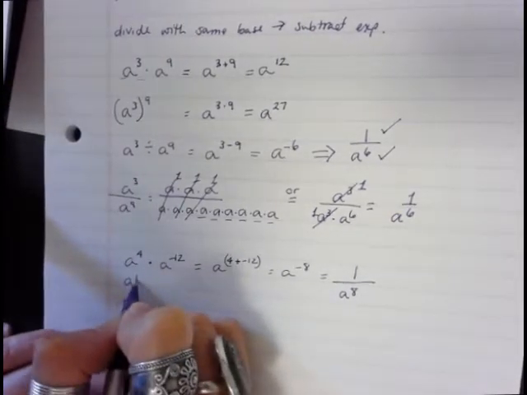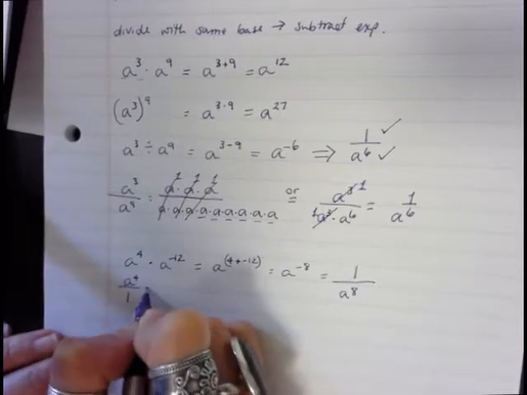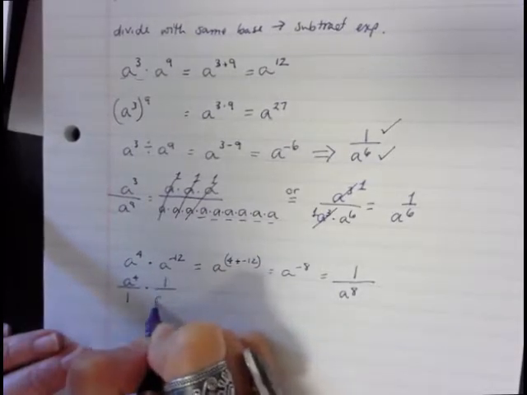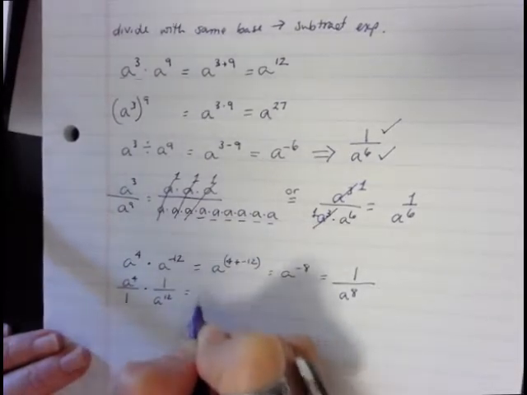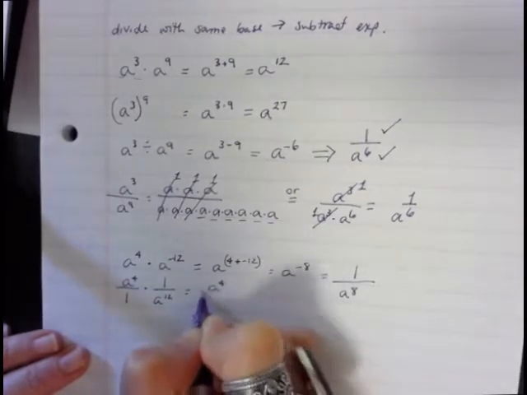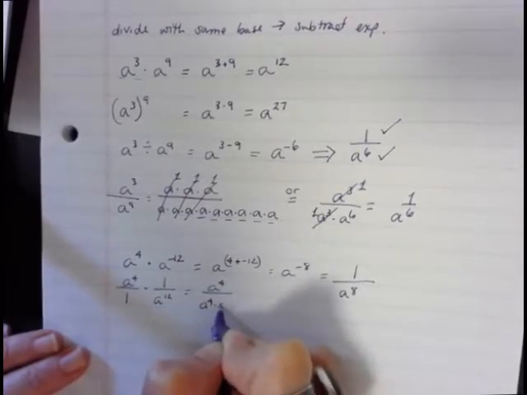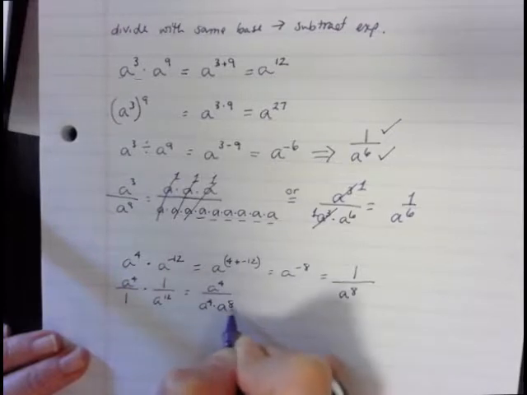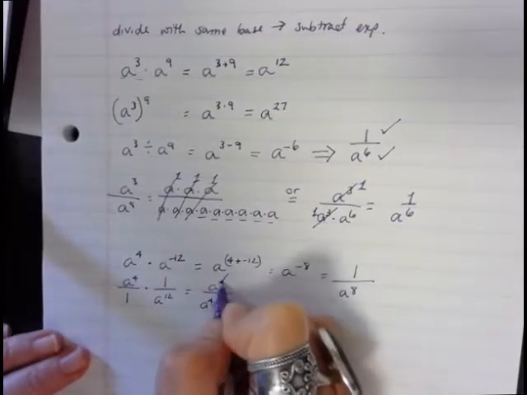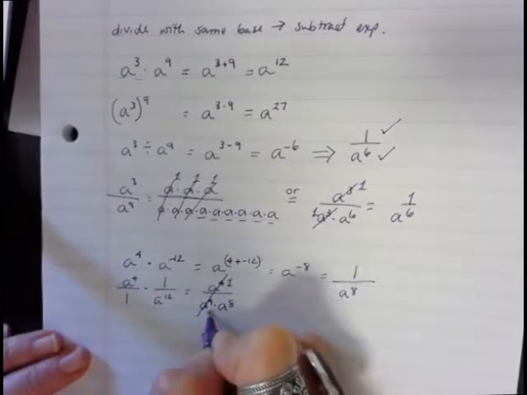Because this guy here is a to the 4th over 1. This guy here is 1 over a to the 12th. So I can simplify that to a to the 4th times a to the 8th, because 4 plus 8 equals 12. And there I go. There's my ones.